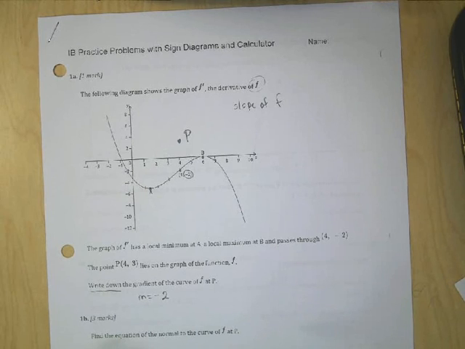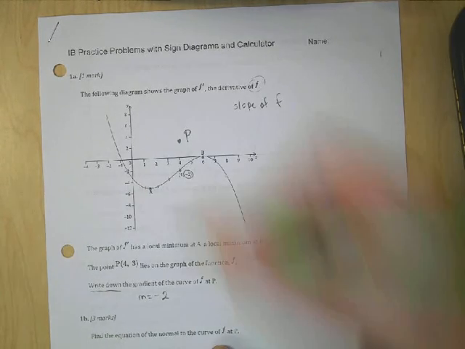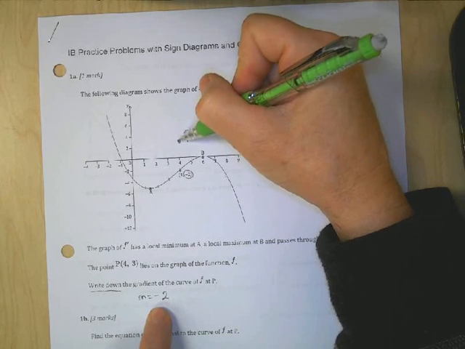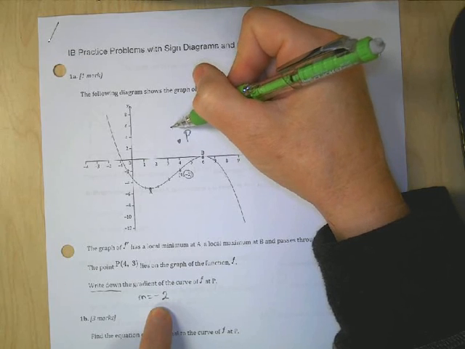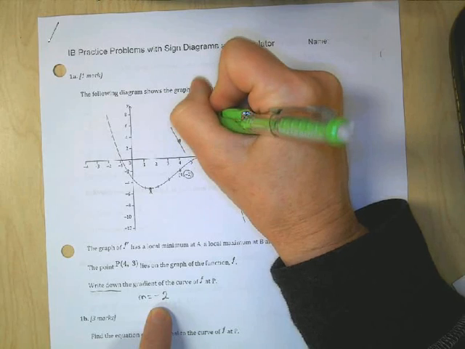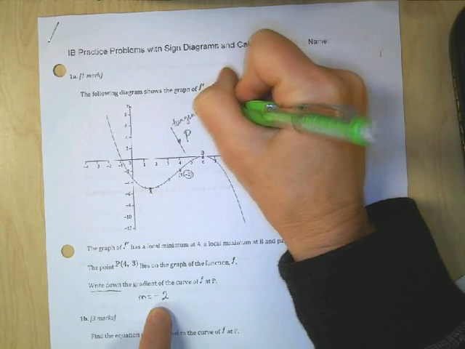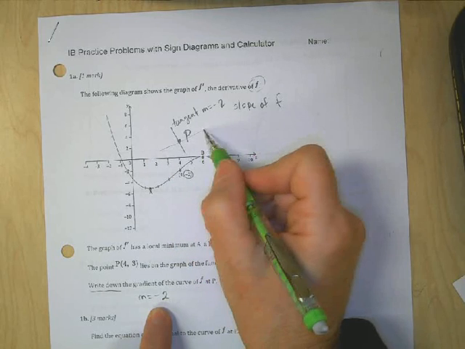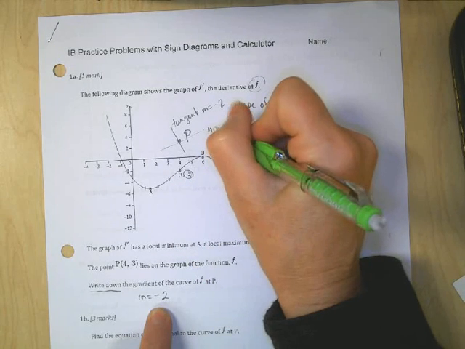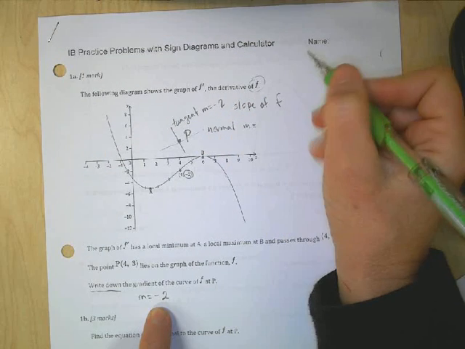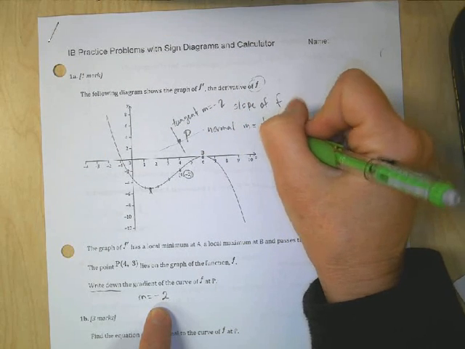Part B, find the equation of the normal to the curve of f at point P. So at point P, the tangent has a slope of -2. But the normal is going to be perpendicular. So the normal is going to be like this. The normal is going to have a gradient that is the opposite reciprocal. So it's going to be positive 1/2.